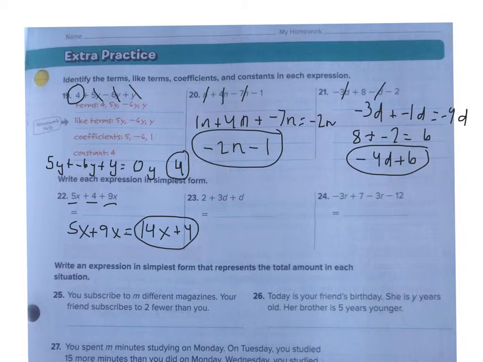Number 23 is pretty quick and easy too. We're just going to combine the d's. So we have 3d plus another 1d. Remember, if you just have a variable by itself, you can just picture that 1 right in front of it, because it's just adding 1 on. And you will have 4d total. And then we can go back and add in our constant, which is positive 2, and that is the final simplified expression.